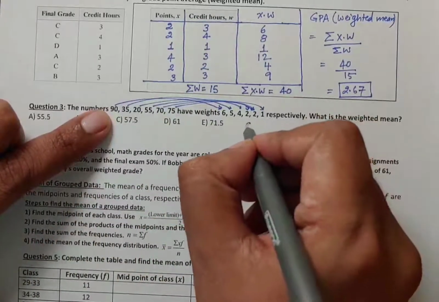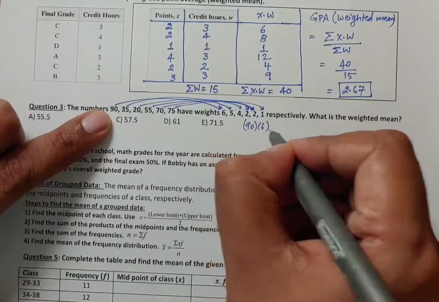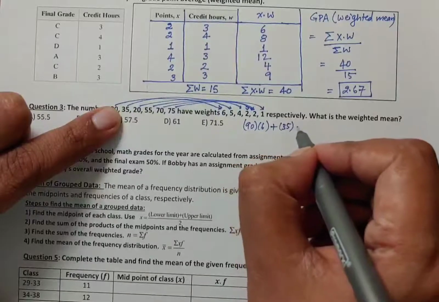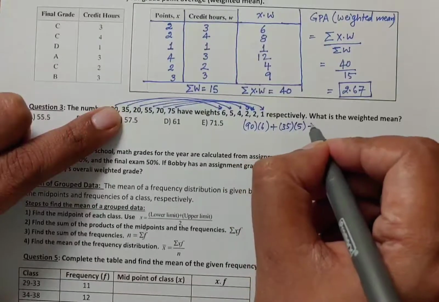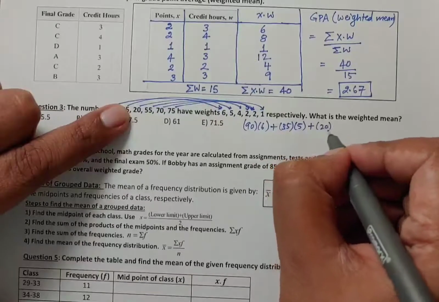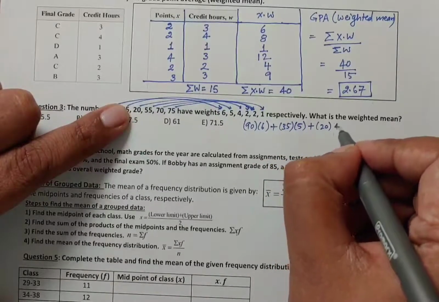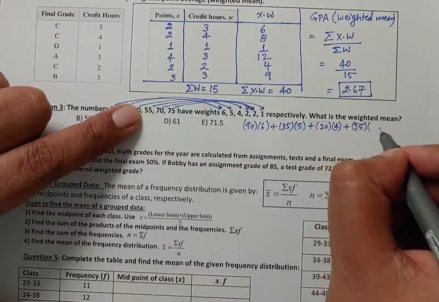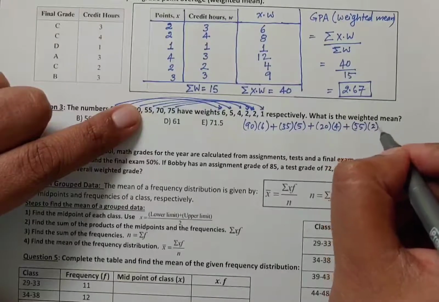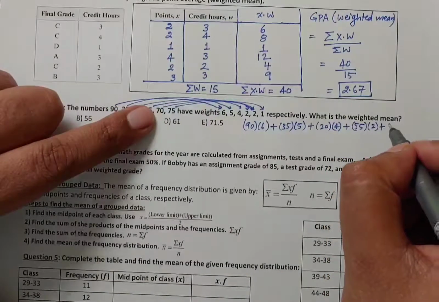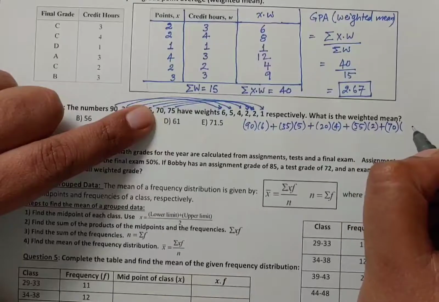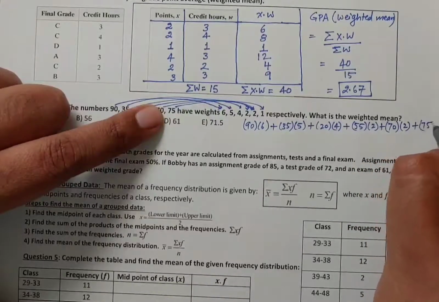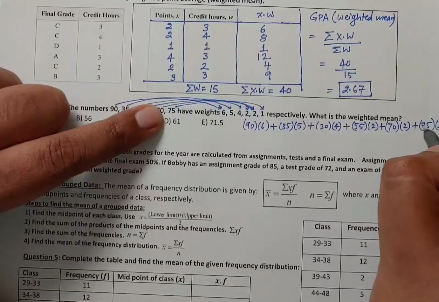So 90 times 6 plus 35 times 5 plus 20 times 4 plus 55 times 2 plus 70 times 2 plus 75 times 1, right?